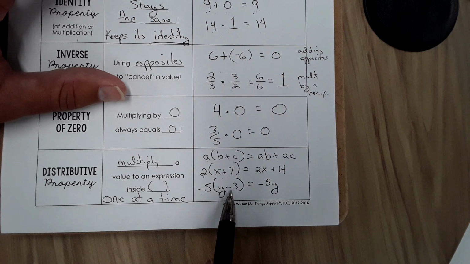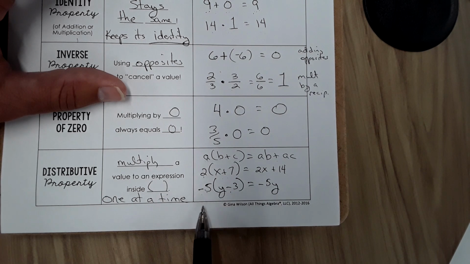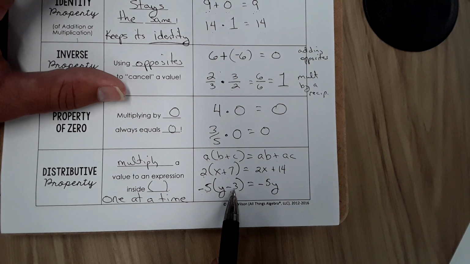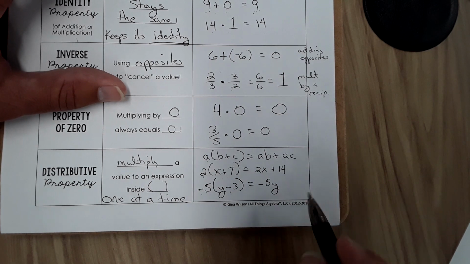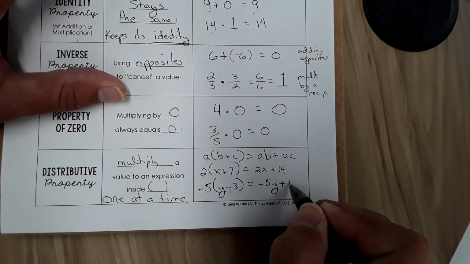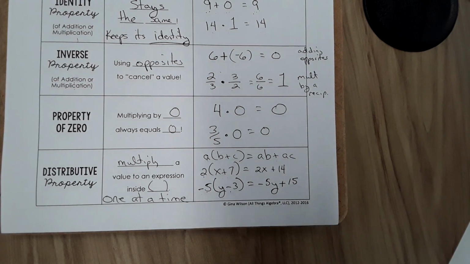I know it's a subtraction sign. Subtraction signs, you treat them the same as if this was a negative 3. So really what this is saying is negative 5 times negative 3. Well, a negative times a negative is a positive, and 5 times 3 is 15. So that would be the best answer for that.